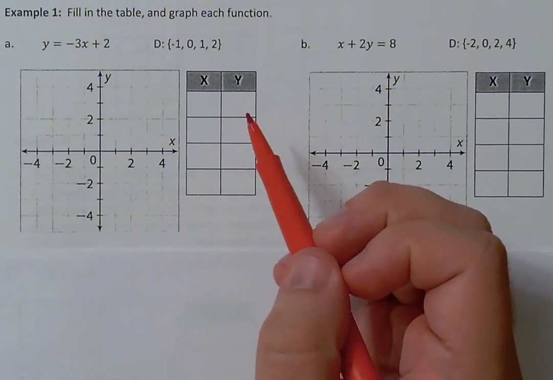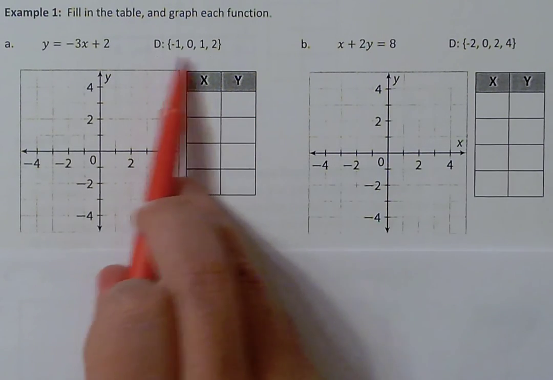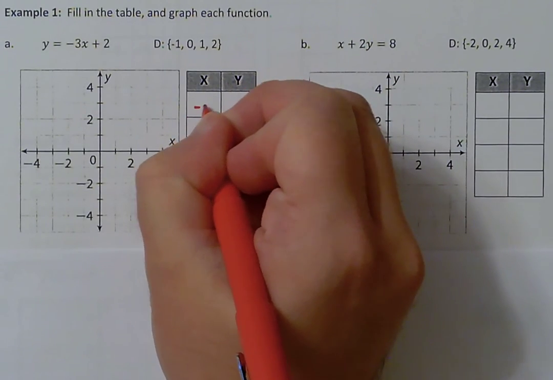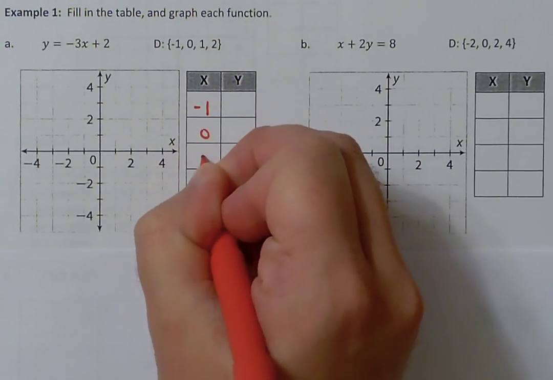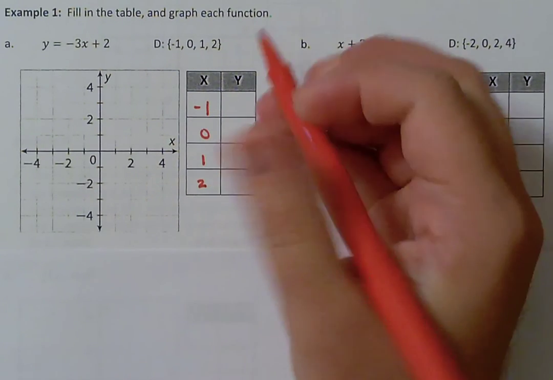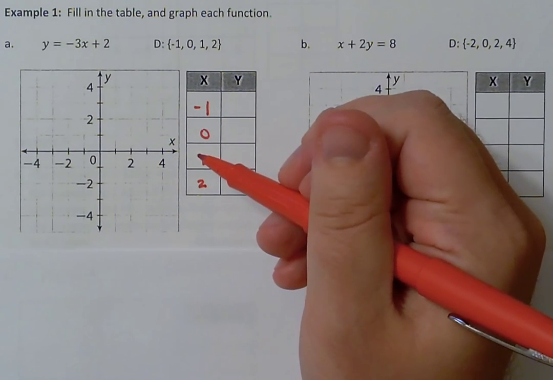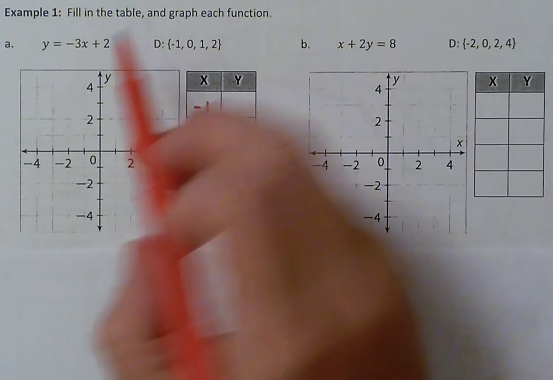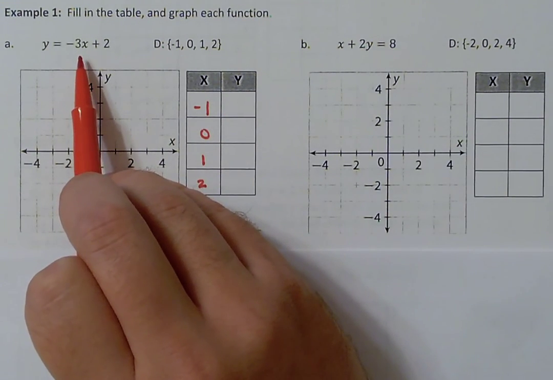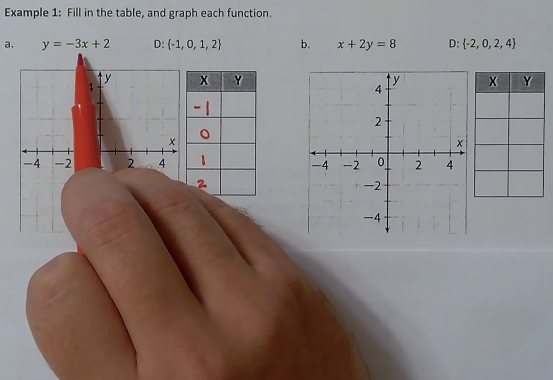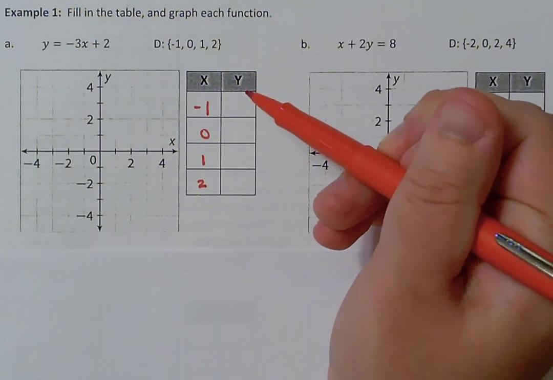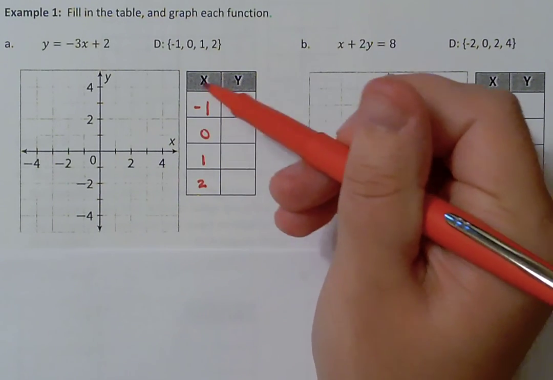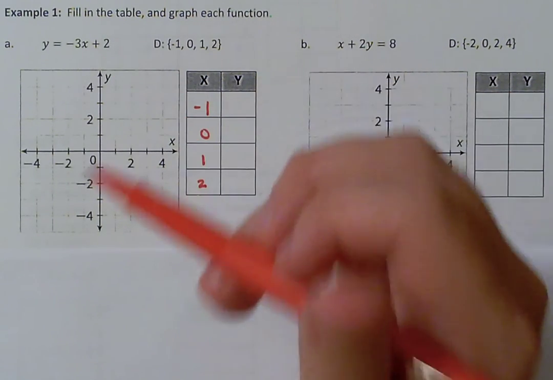So, first step, if they provide me a domain, remember domain is the x values, so I'm going to plug those in. So we'll have negative 1, 0, 1, and 2. If those are my x values, I then can take these values, negative 1, 0, 1, and 2, and I can plug them in for x in this equation here. So my equation is y equals negative 3x plus 2. I need to figure out the output, the y values, based off of knowing my input, my x values.